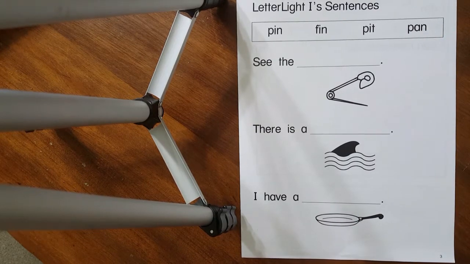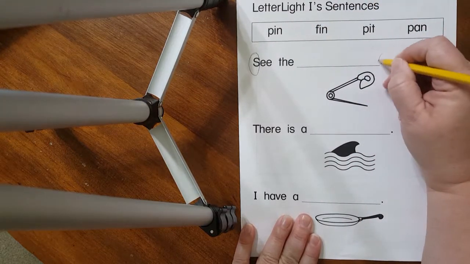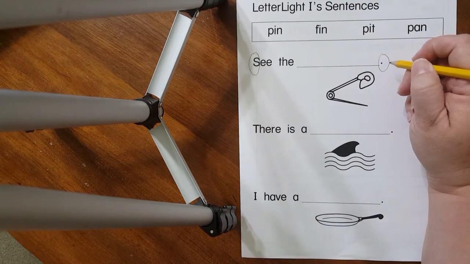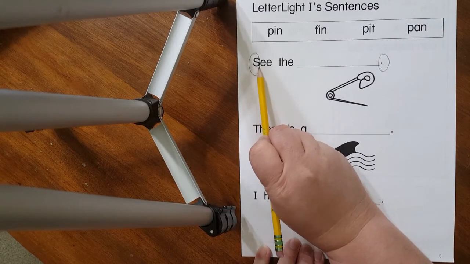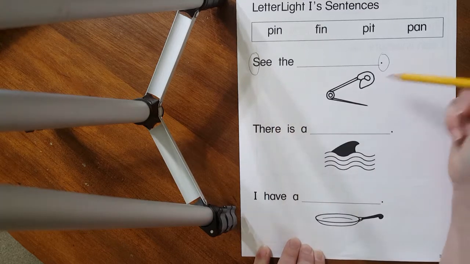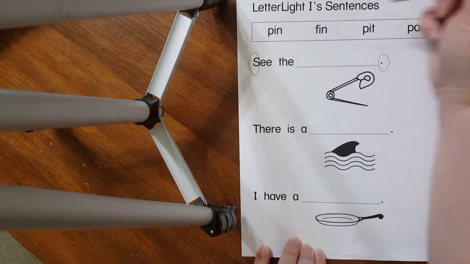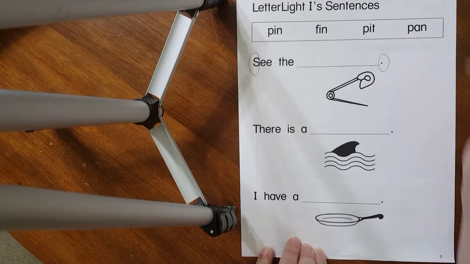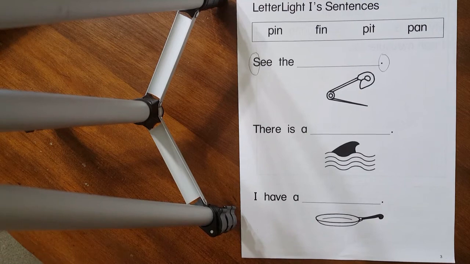And we're looking at our paper, and you can see that there's a capital letter at the beginning, a punctuation mark at the end, which tells us to take a break. So this is see, sight word, the. See the, what is that? Is it a pin, a fin, a pit, or a pan? What is that? If you said pin, you are correct.